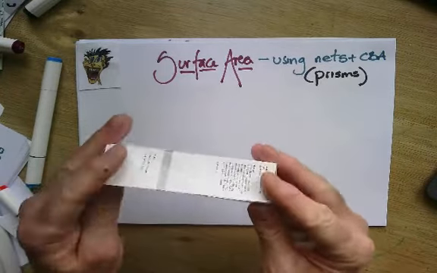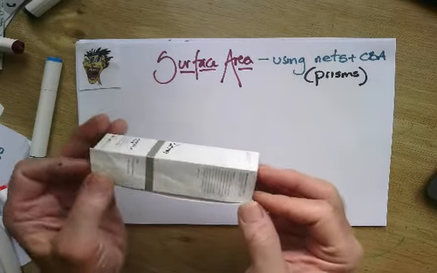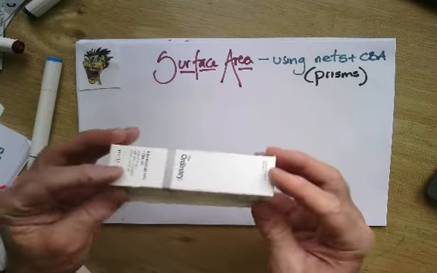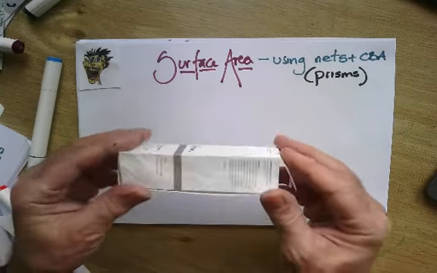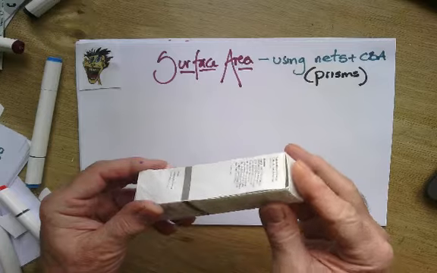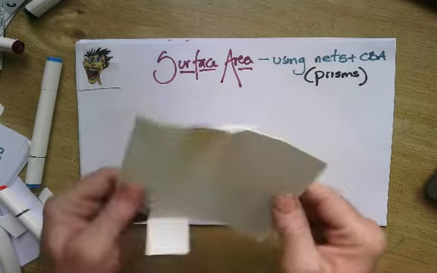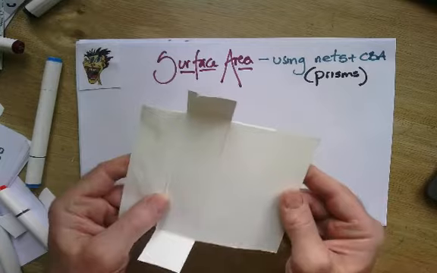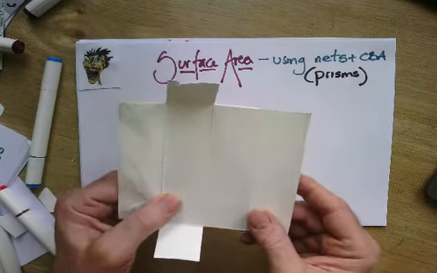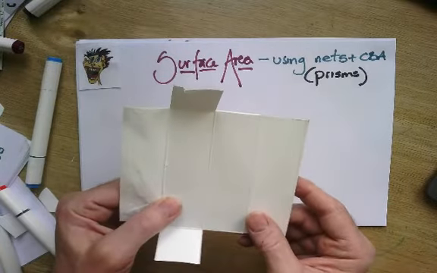Now, if what I'm trying to do is work out the surface area, the previous video showed you a way of doing it, which is great, and it works really well when you've got something like a cuboid here. But if the shape was more awkward than that, then you'd be more challenged to do it. So is there another way of doing it? Well, I'm going to show you how to do it using the net.